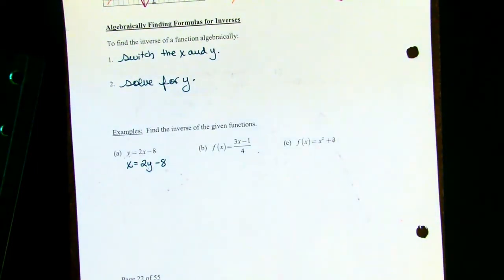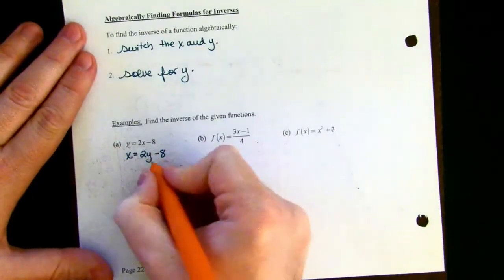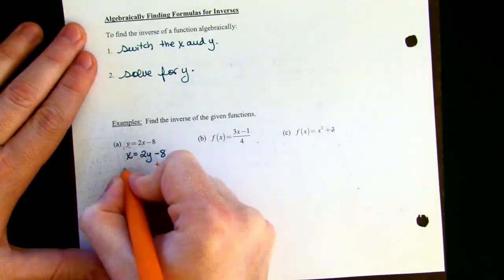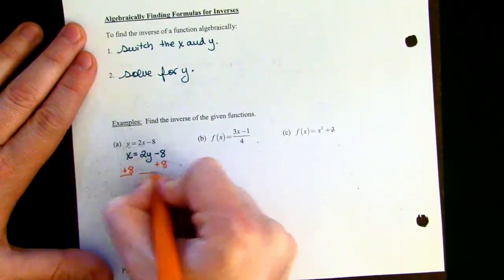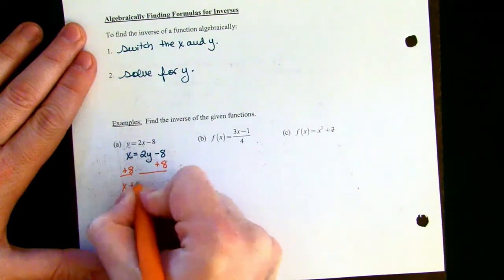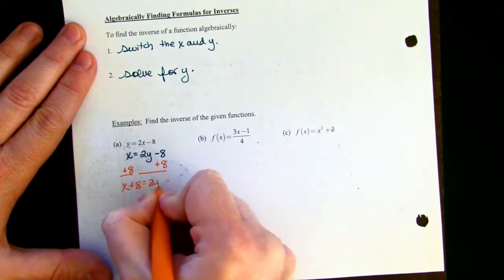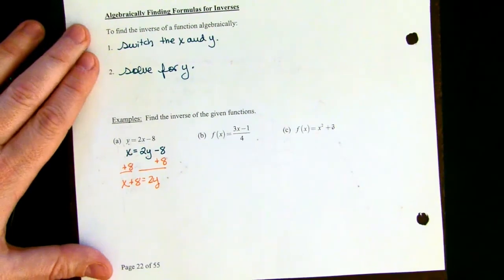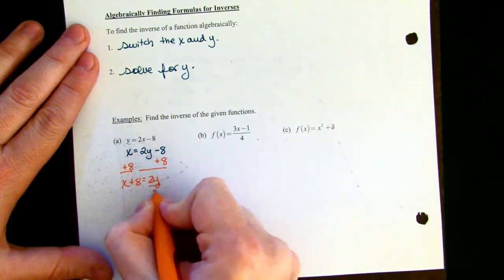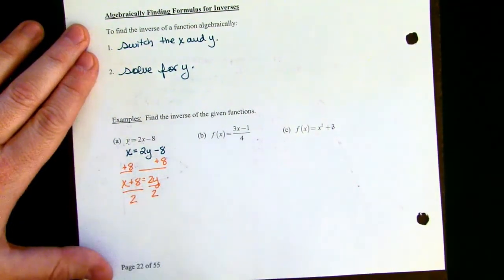Make sure when you're doing this, you're showing all your algebra. What are we going to do here? I'm going to add 8 to both sides. Plus 8 plus 8. I'm going to get x plus 8 equals 2y. I need to get rid of the 2, so I'm going to divide by 2, divide by 2.